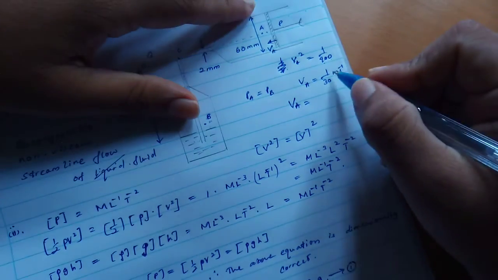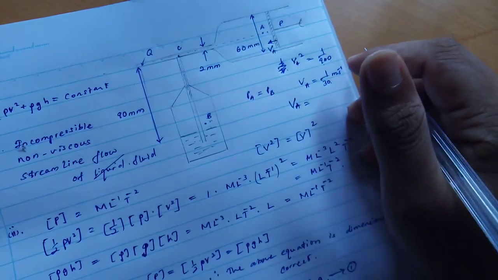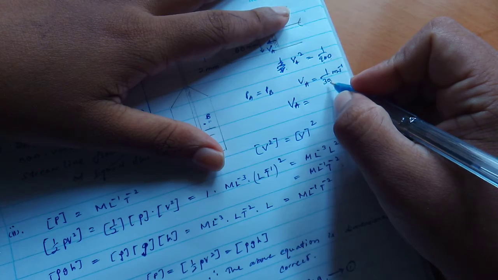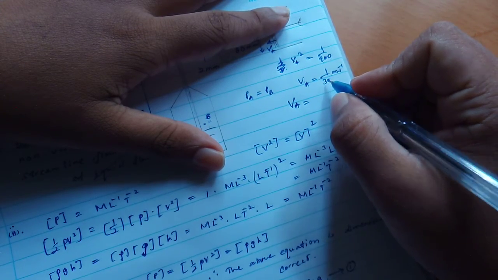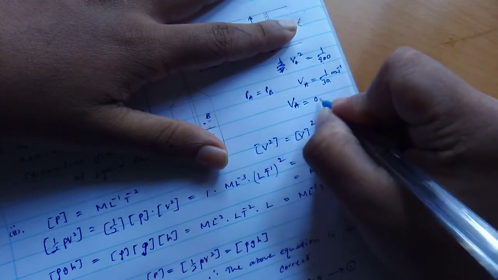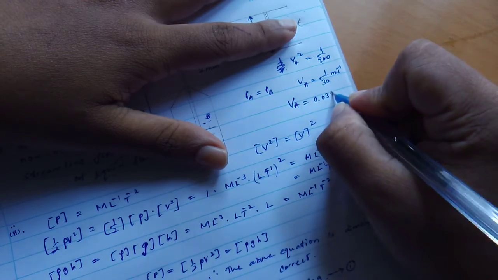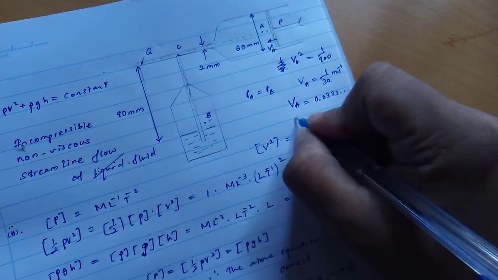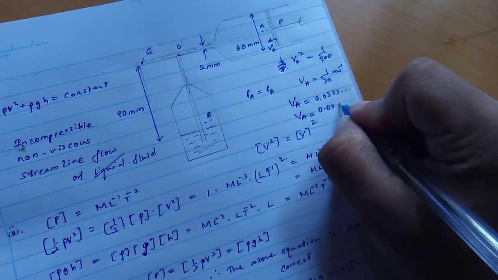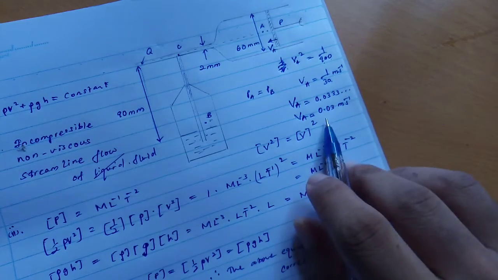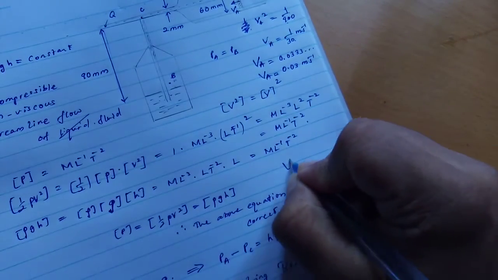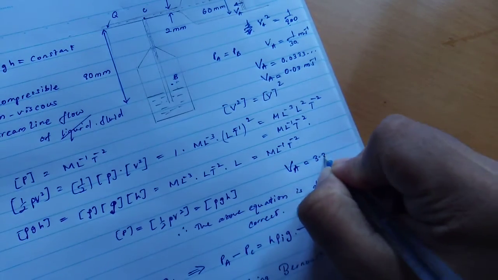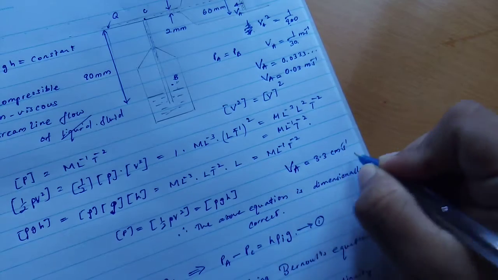Wait, 1 over 30. What is 1 over 30? 1 divided by 3 is 0.3333 like that. So dividing by 3 we get 0.0333 and so on. So we have approximately va equals 0.03 meter per second, right? Or else I can write this, taking 2 decimals to the other side, as 3.3 centimeter per second. Either one of these is an acceptable answer.